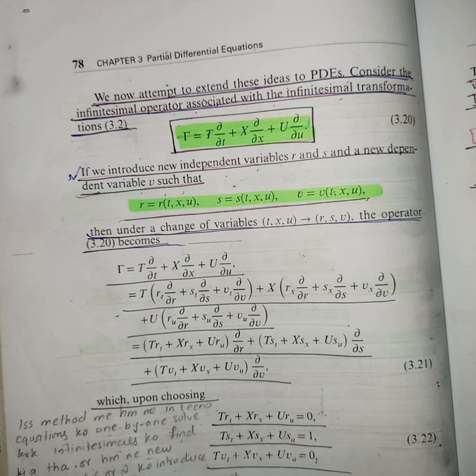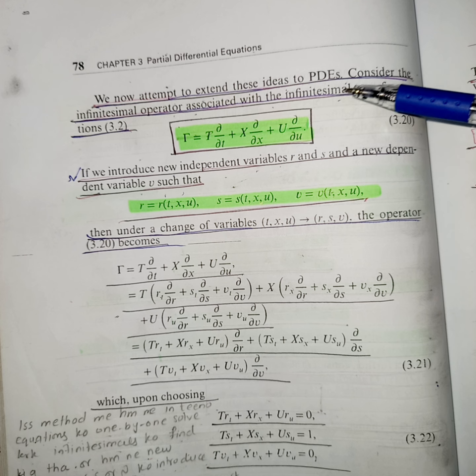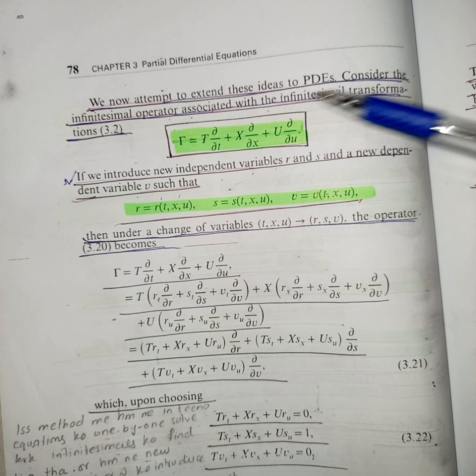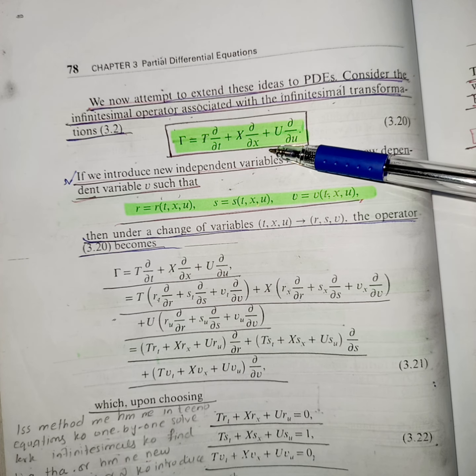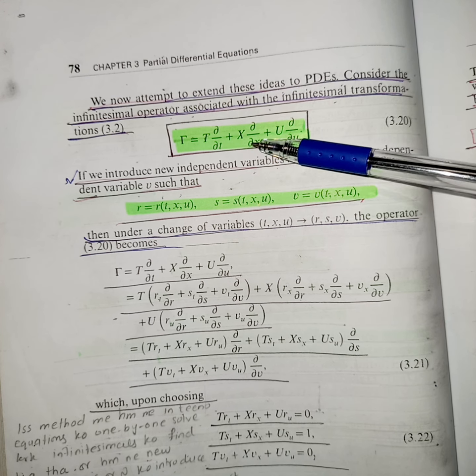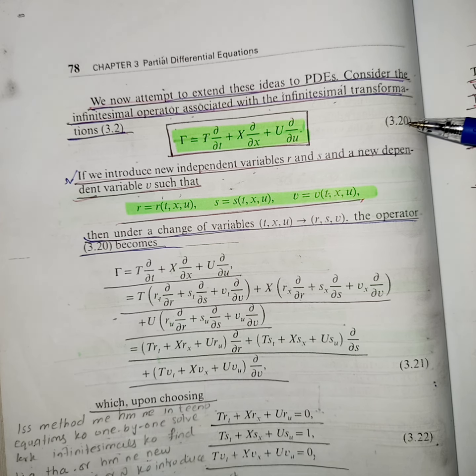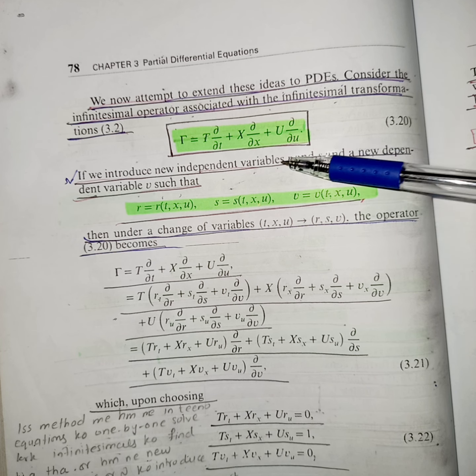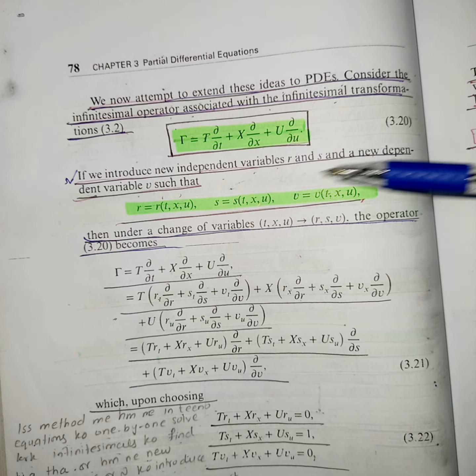Okay. Now students, as I discussed earlier, we now attempt to extend these ideas to partial differential equations. Consider the infinitesimal operator associated with the infinitesimal transformation, and you know that in PDEs we have three variables t, x and u, and Γ is written as this one. And if we introduce new variables, in the ODE case we defined new variables r and s, but here we also define a new dependent variable ν, so we write r as a function of t, x, u, s also as a function of t, x, u, and ν as a function of t, x and u.